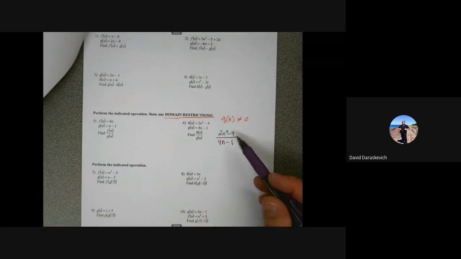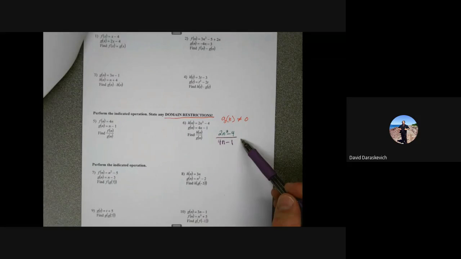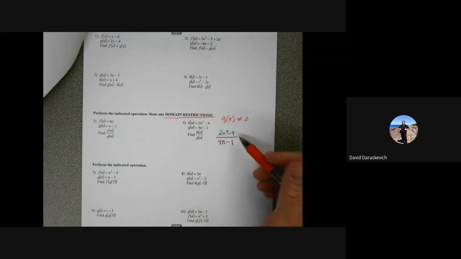Now, a lot of times, the answers in the like Delta Math or something, it'll be simplified. Okay, so they're going to want you to simplify it if you can.